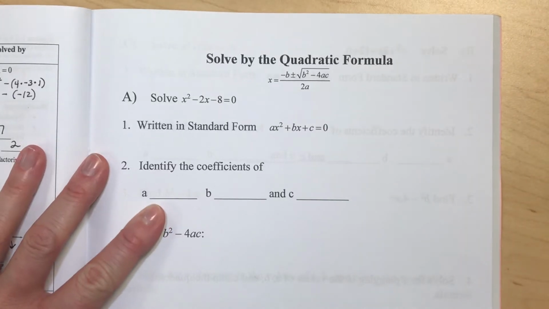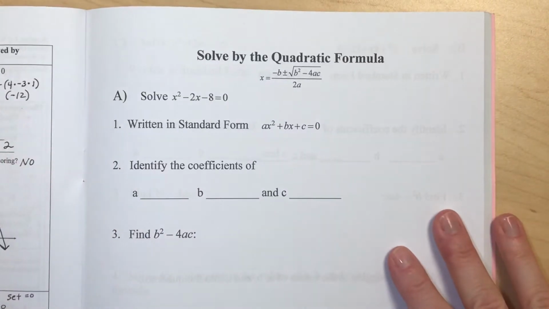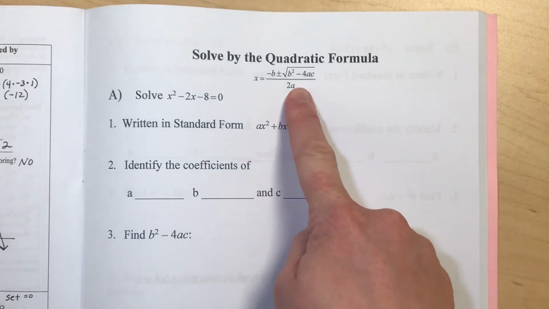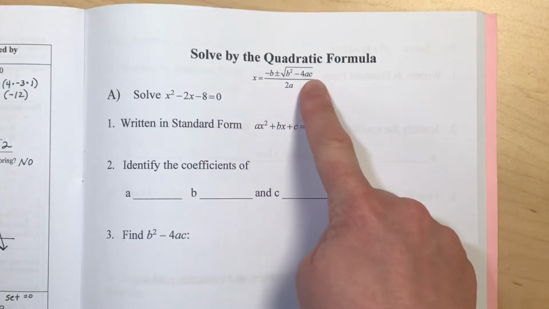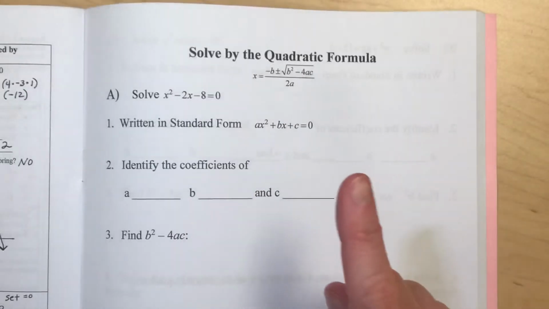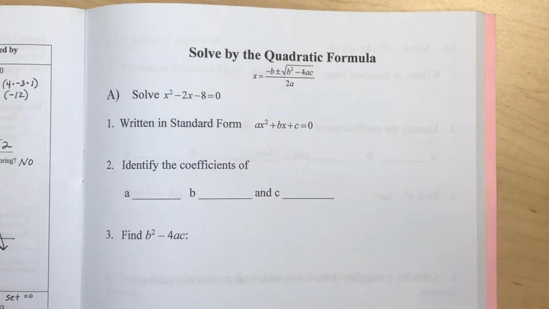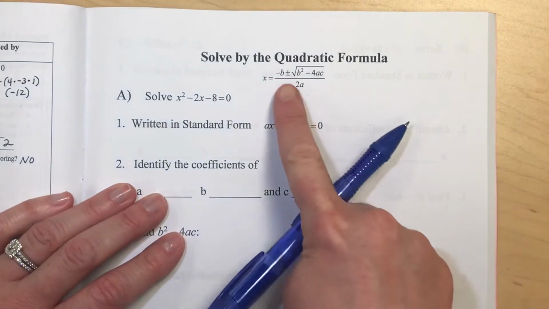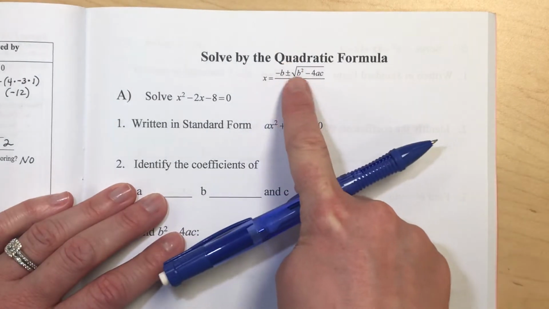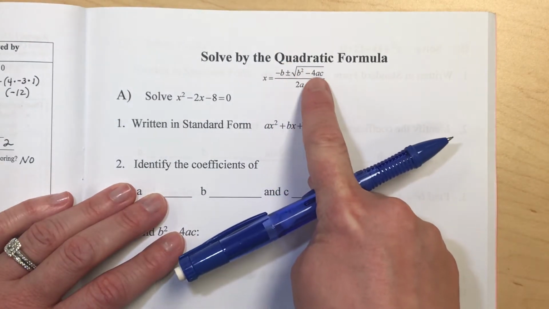In this video, I am going to show you the full quadratic formula and how to solve with the quadratic formula. Now, there is a song that you can sing to this. I'm not going to do you the honors of singing that song, but it kind of goes to the tune of Pop Goes the Weasel. X equals negative b plus or minus square root b squared minus 4ac.